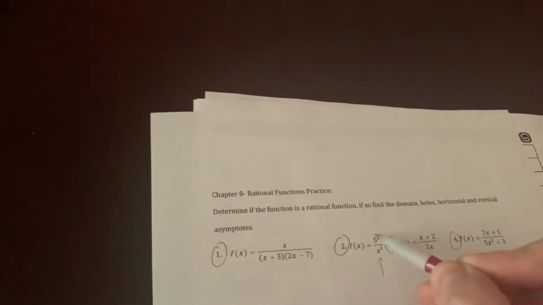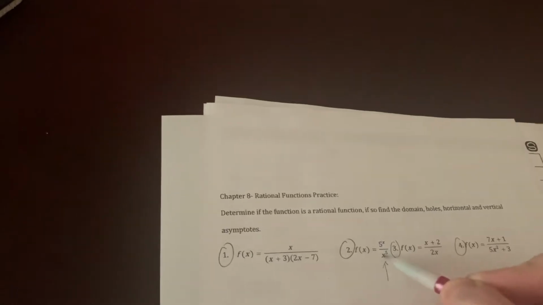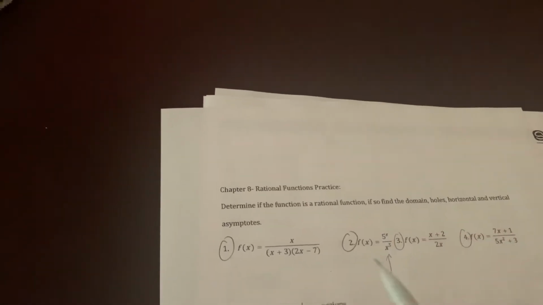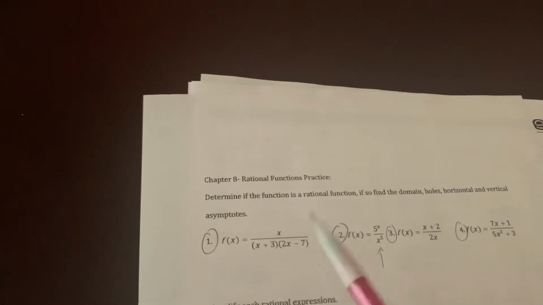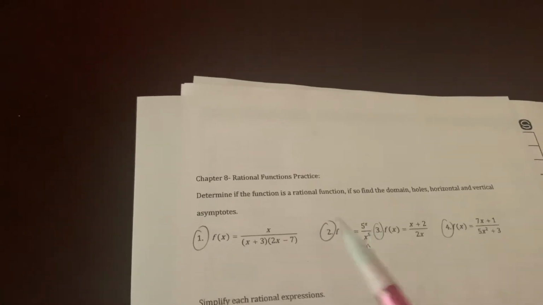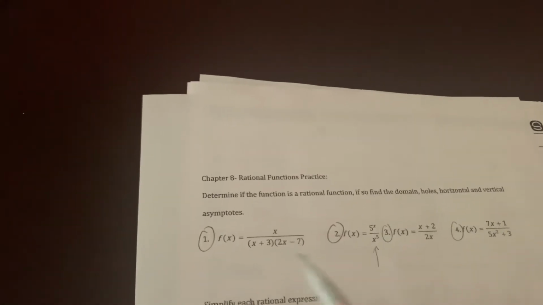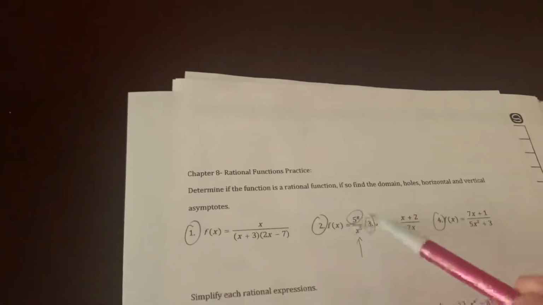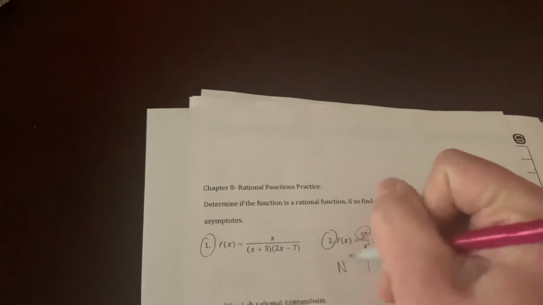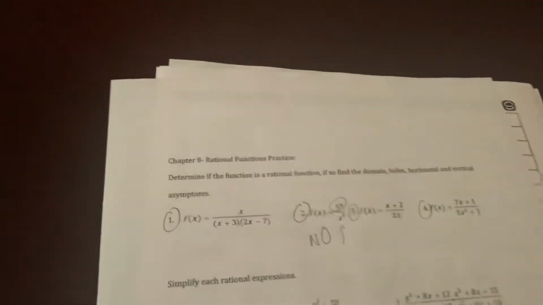They're all rational functions except for this one. You have an exponential function on top and not one on the bottom. It has to be a polynomial on the top or the bottom. So you have to have x going to a power. So if it's not x to the first, x to the second, x to the third, or to the fourth, whatever, then it is not a rational function. So 2 is no.